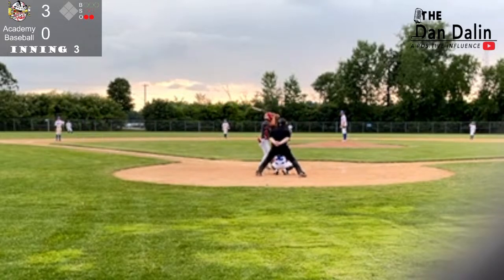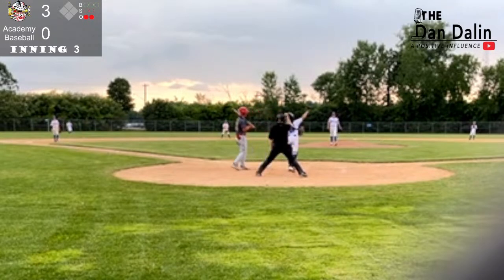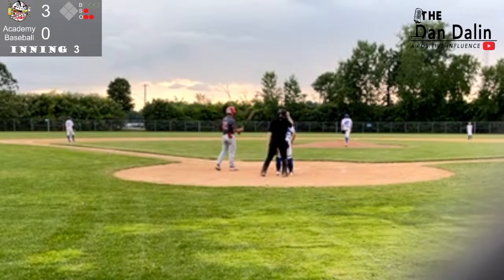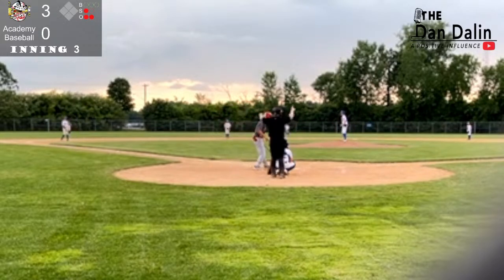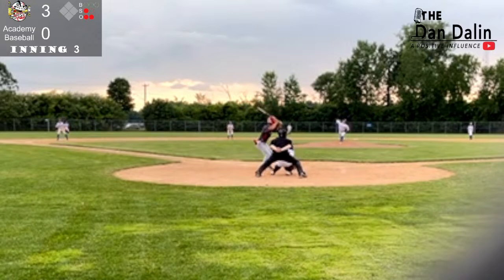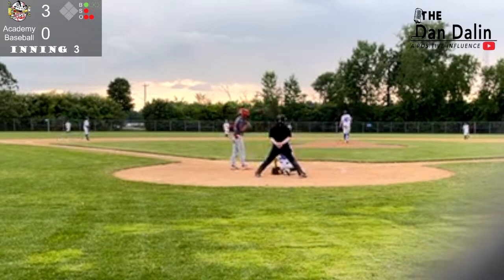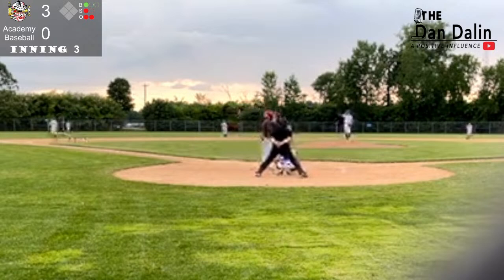So that'll bring up Gavin Gwynn. First pitch to Gavin. Strike 1. The 0-1 misses. Ball 1. 1 ball, 1 strike. Here's the 1-1 to Gavin.